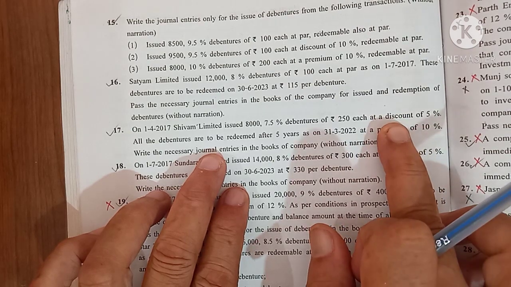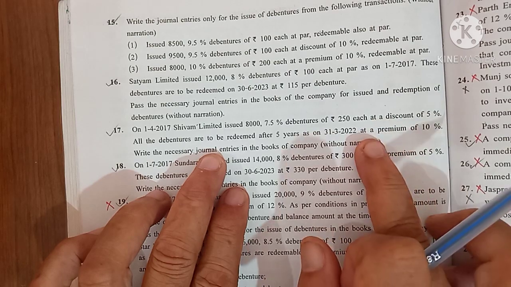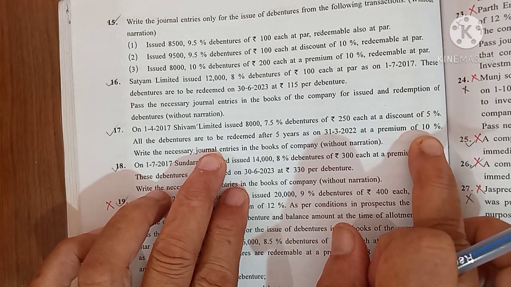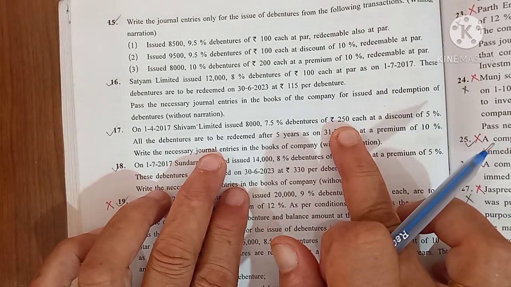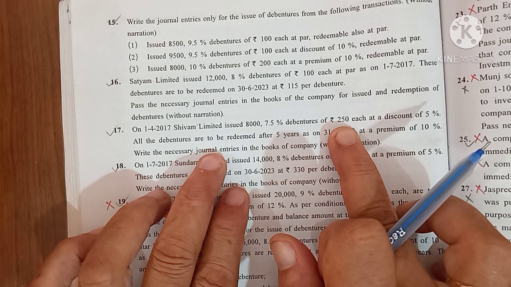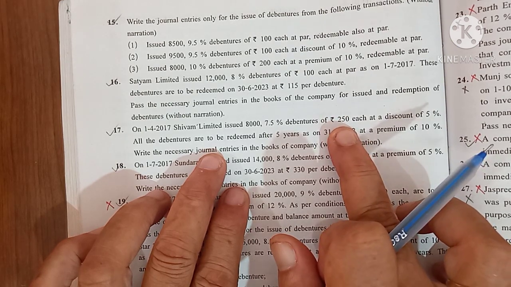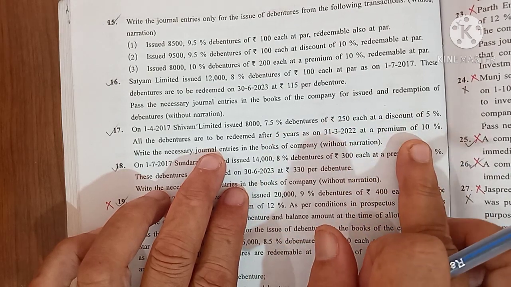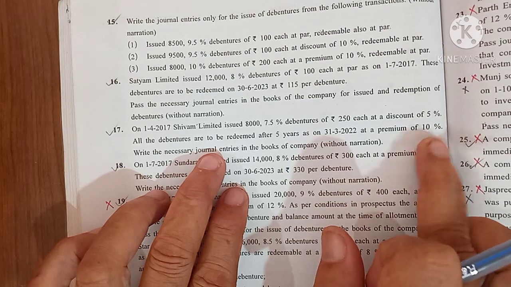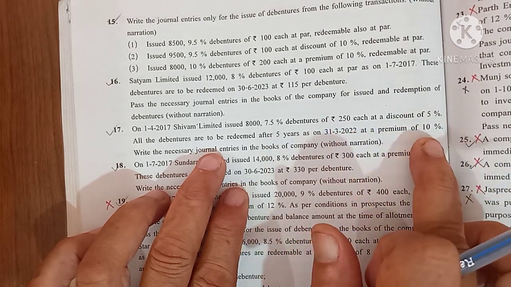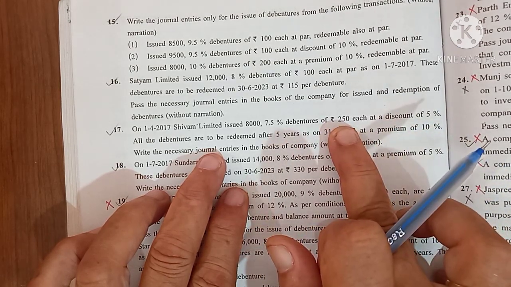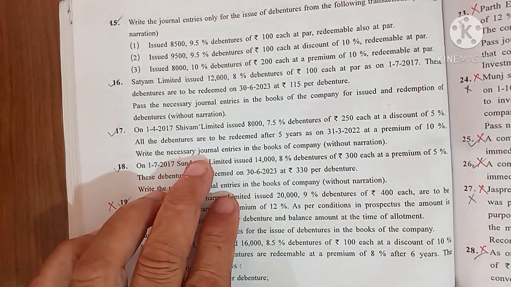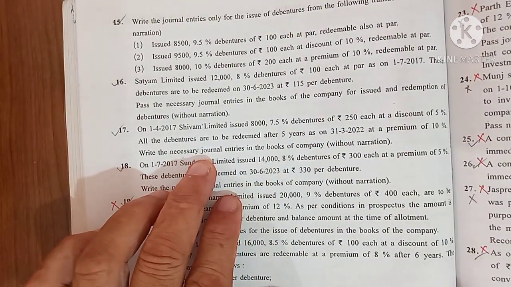Maximum loss. At the time of issue it is giving a discount and at the time of redemption it is giving a premium. 10% of 250, that comes to 275. That means while you are taking, the cost is 250 each, but you are taking 237.5, a 12.5 rupees loss. And while you are doing redemption, at that time also you are giving 25 rupees extra, 10% of 250, that means 275. Write the necessary journal entry in the books of the company without narrations.